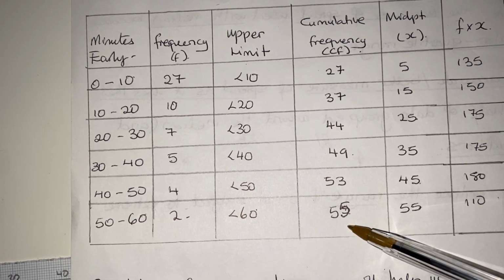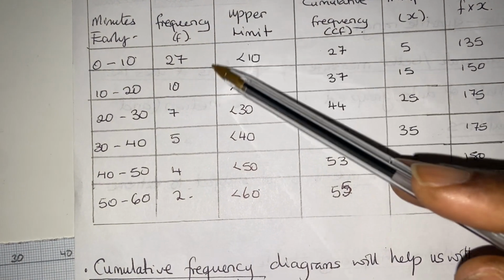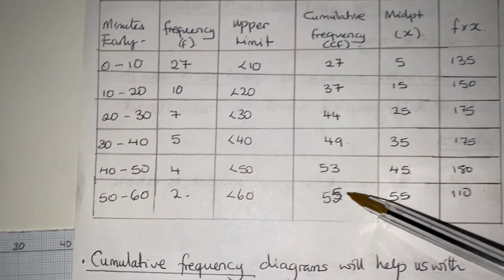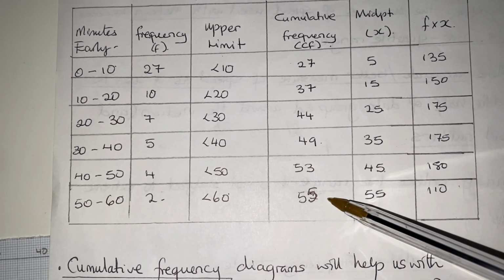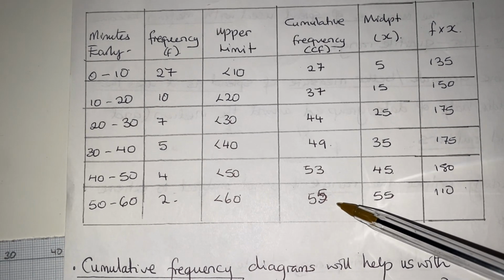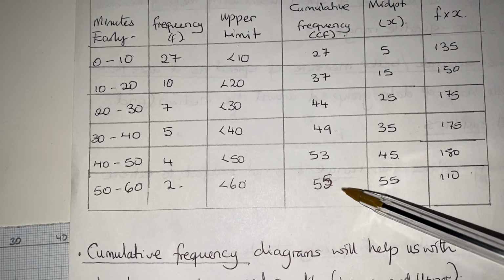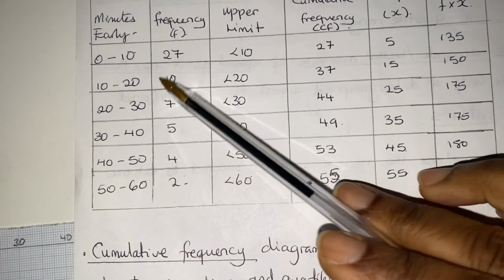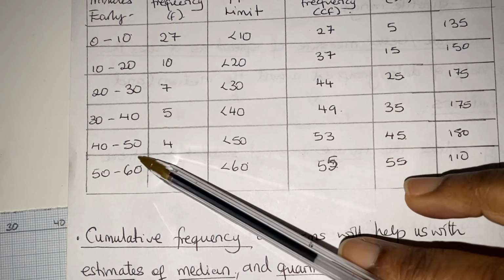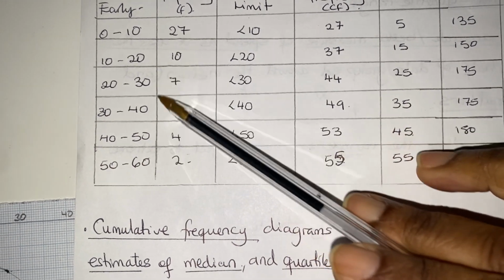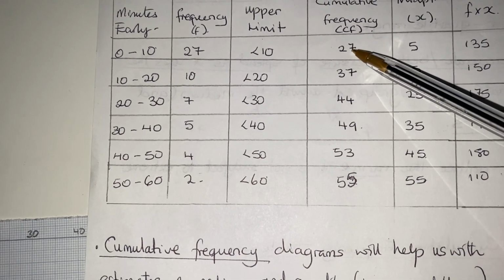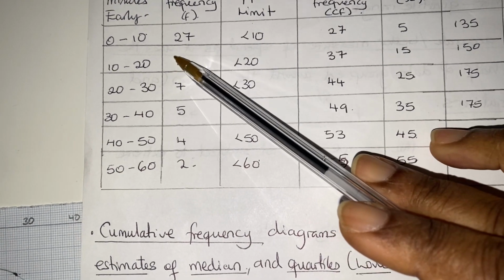When I accumulated the frequency, on my y-axis I made sure I got it up to 60. I use a scale that will give me up to 60. On the x-axis, the upper limit goes from 10 right down to 60. I still started from 0 because it's 0 to 10.